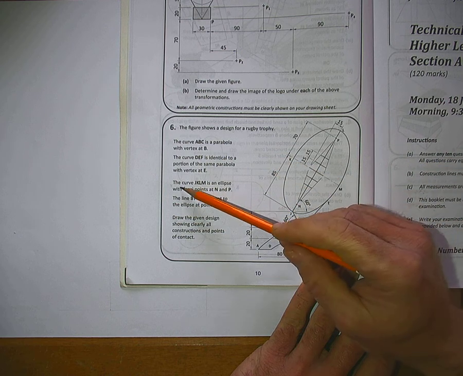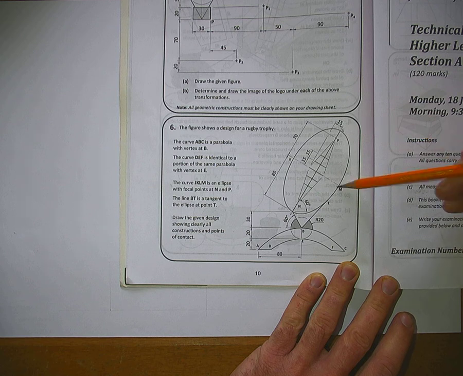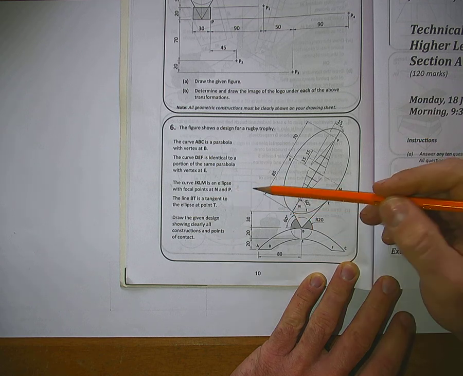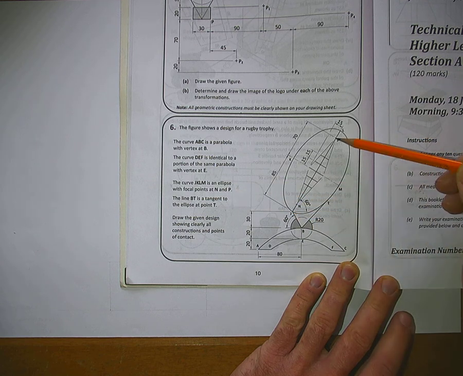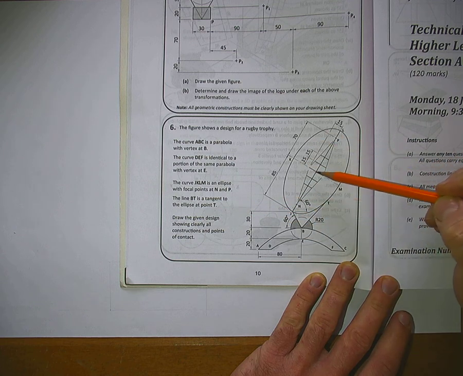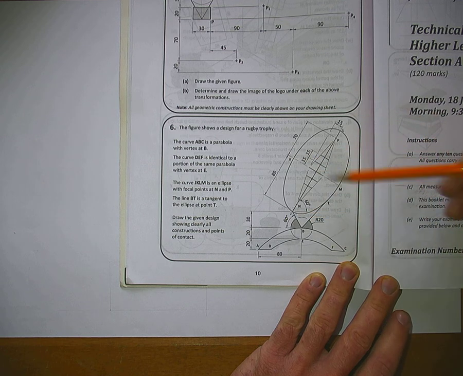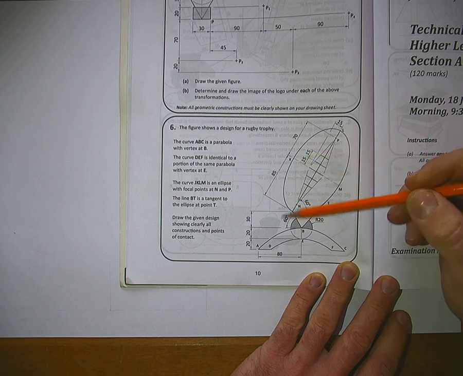Then in the second part of the question you're told the curve JKLM is an ellipse with focal points N and P, so our focal points N and P there. So you're given that much information there. You can see you're given the length of the major axis there, you're given your focal points, and you'll notice there obviously we're not given the length of the minor axis.